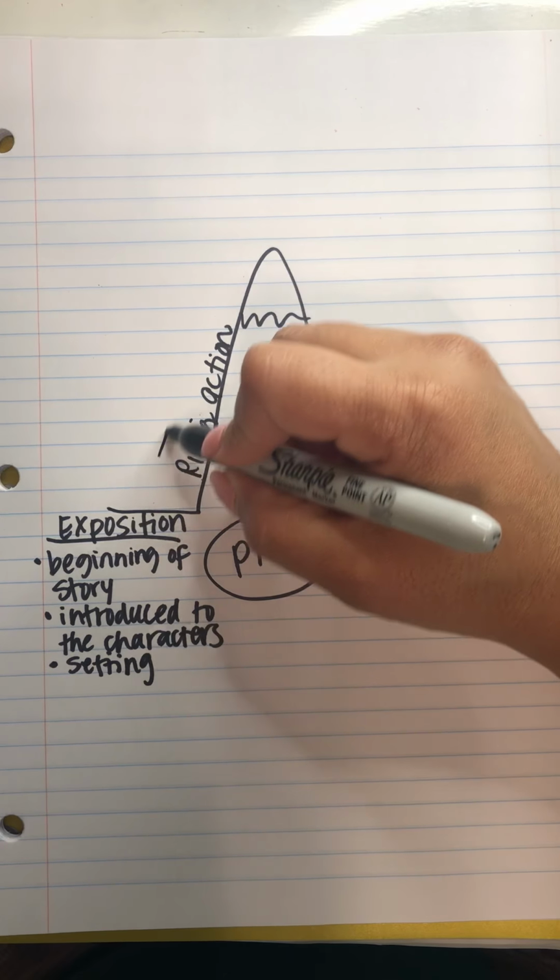If anything goes up, it must come down. So as we are coming down from our story, we're hitting the falling action. Okay, and this is the storyline. The story is starting to settle. Things are starting to calm down. And this is when the problem is solved.